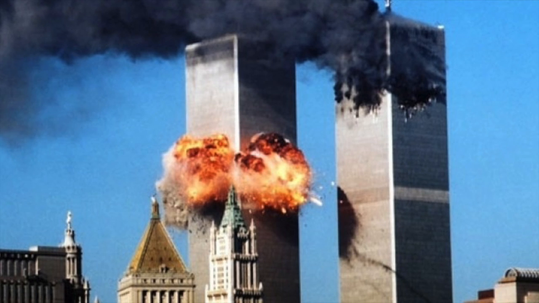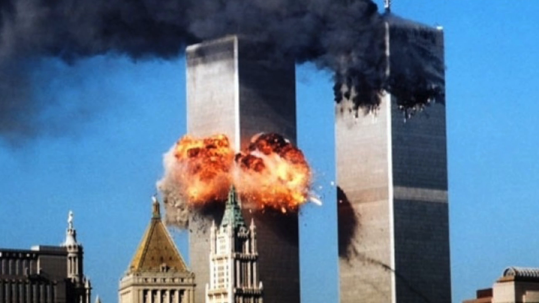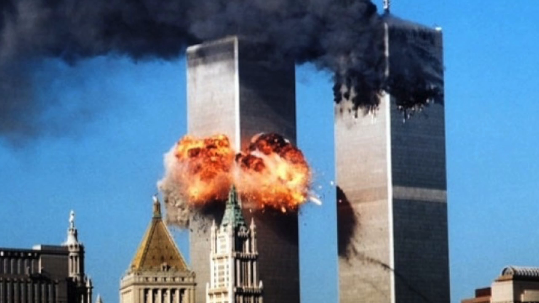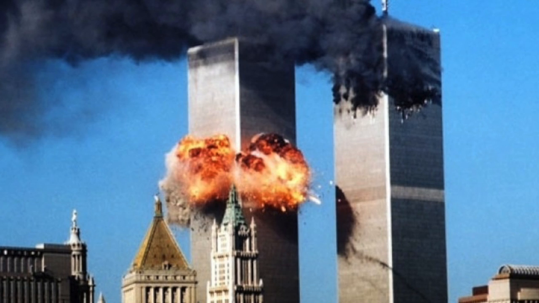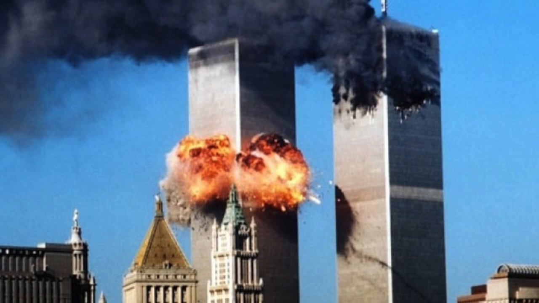Roughly 16 years ago, a total of 2,973 people in America died at the hands of 19 Islamic terrorists in the most devastating domestic attack the United States had ever experienced. The 9/11 events were immediately denounced as an act of war, which it was. The Bush administration quickly promised constant war against terrorist evil in reply.